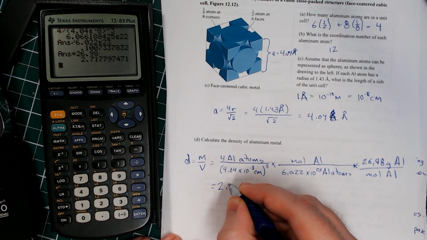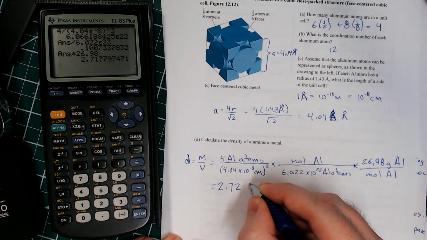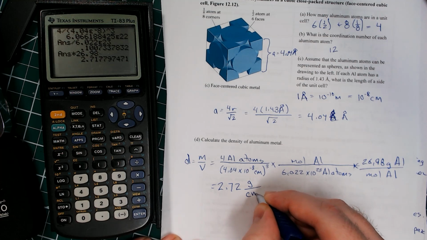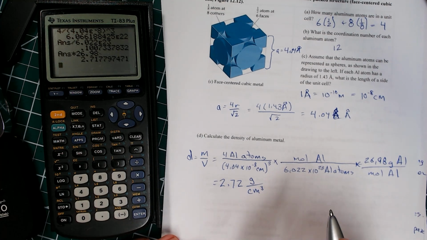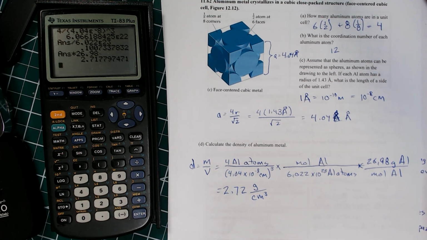So 2.72 grams per cubic centimeter. All right. So we've got a couple of little details here.